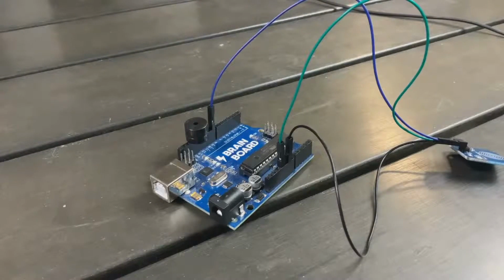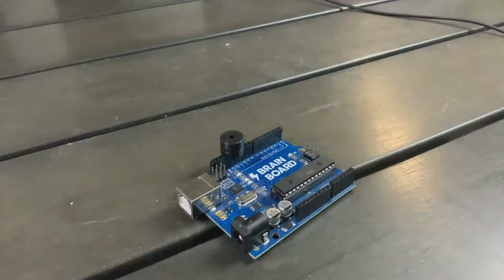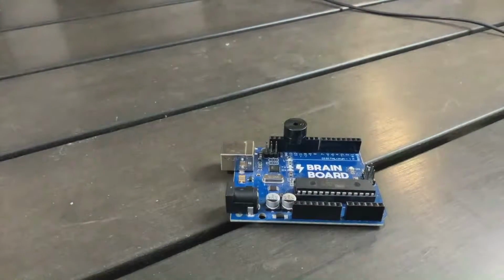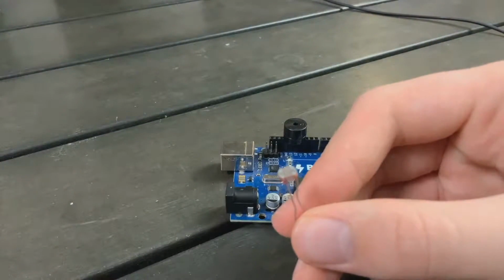And I will need to disconnect these wires so that we can have the rest of the brain board free. Now it's time to connect the light sensor, which is here, and we'll also connect the resistor after that.